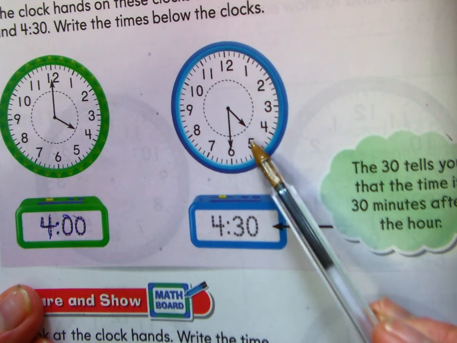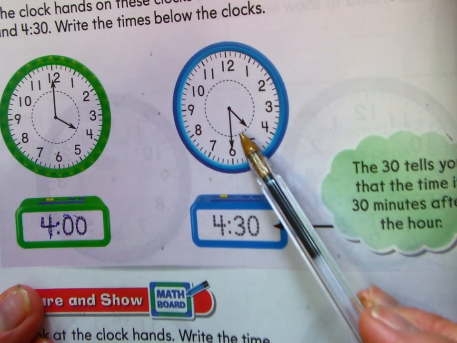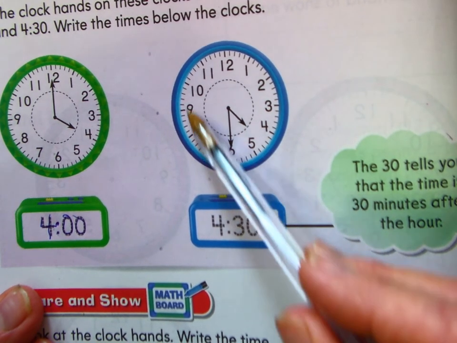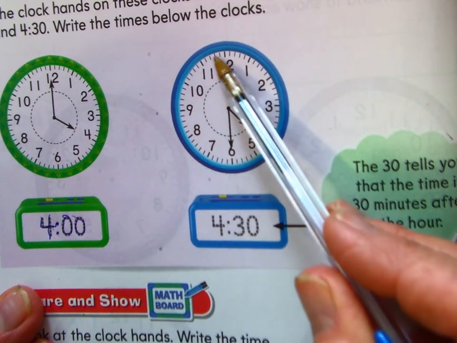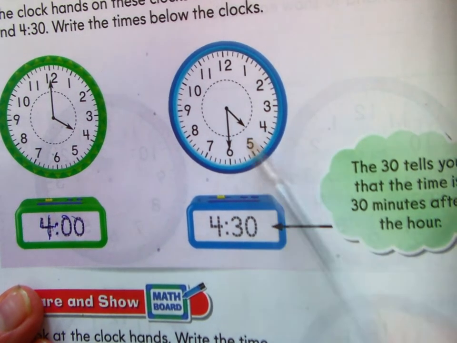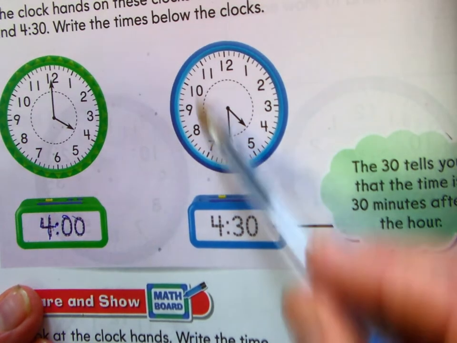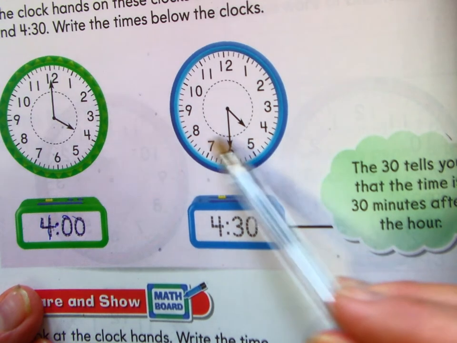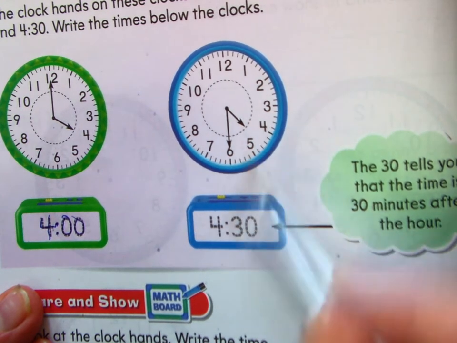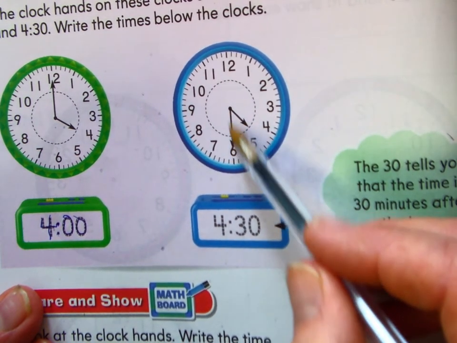It's going to stay 4 until the little hand makes it all the way to the 5, and that won't happen until the big hand goes all the way back to the 12. When the big hand makes it all the way around to the 12, the little hand will move to the 5. Every time the big hand goes all the way around, the little hand moves one number, just one number. So we're still 4. But now the minute hand is at the bottom.